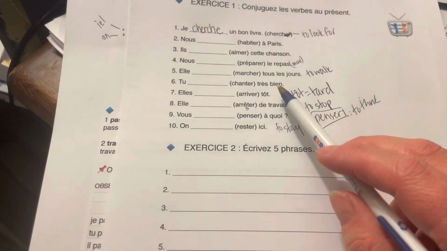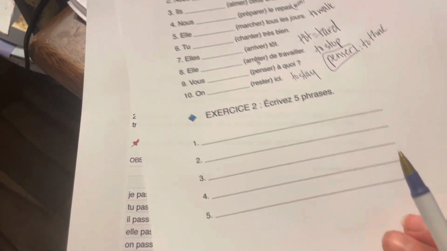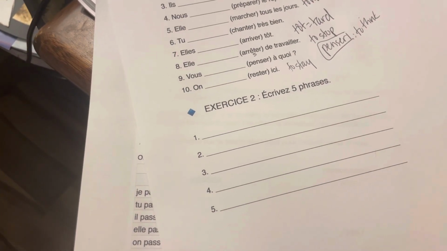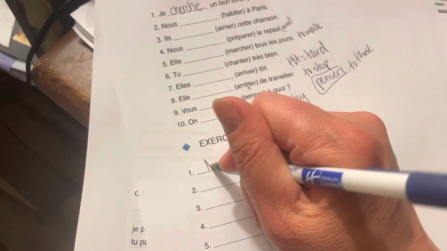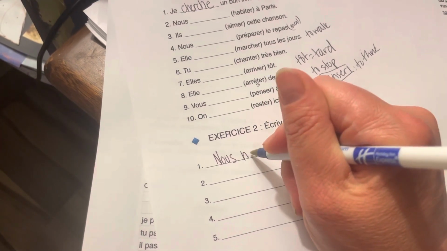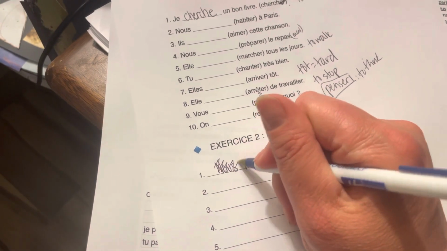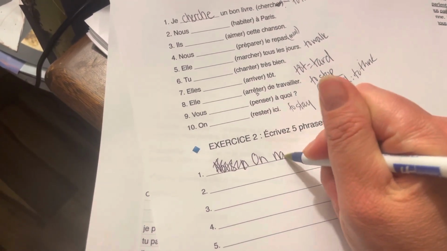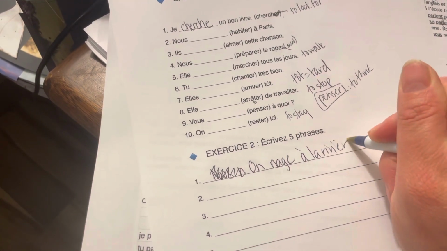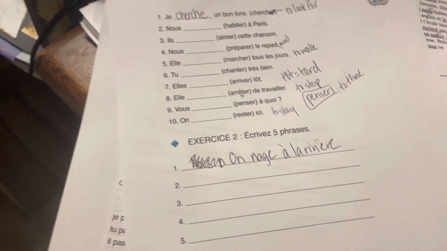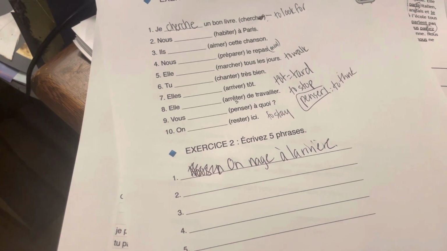These cinq, you could use these new verbs if you'd like, or you could use your own verbs that you are just practicing, like nager and écouter. So if I wanted to say we swim at the river, try and practice, especially ones that you haven't seen. Maybe I'll use on for everybody, right? So on nage, everyone swims. On nage à la rivière. So instead of just saying j'aime or je peux, you can start to say who is doing those activities. So write 5 of your own sentences.